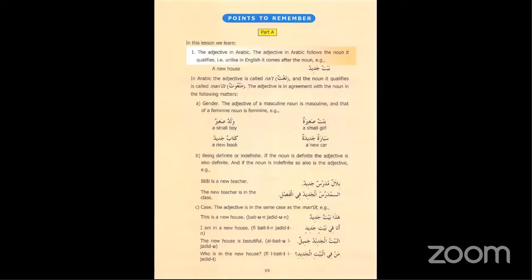Al-madarrasul jadidu fil fathli. Case: the adjective is in the same case as the noun it describes. For example, this is a new house: هذا بيت جديد. I am in a new house: أنا في بيت جديد. The new house is beautiful: البيت الجديد جميل.